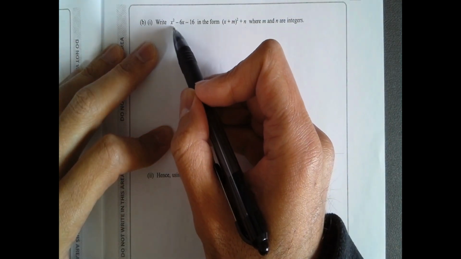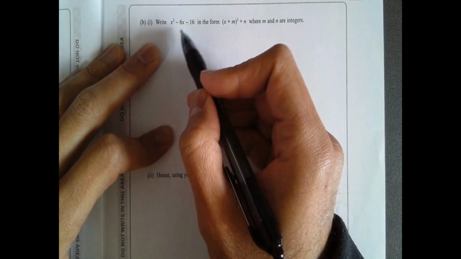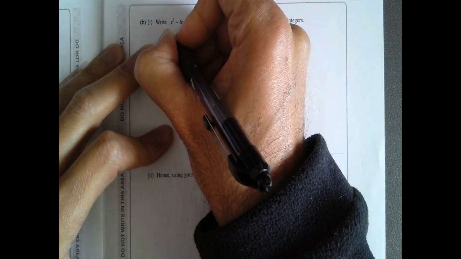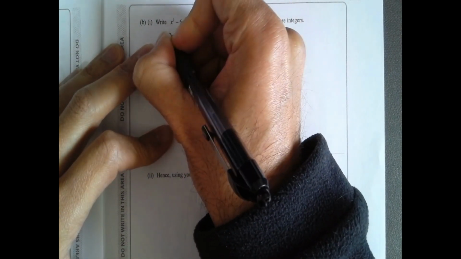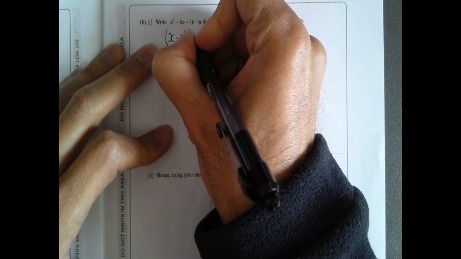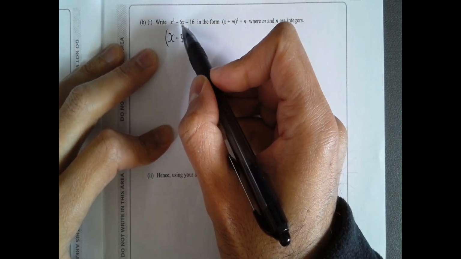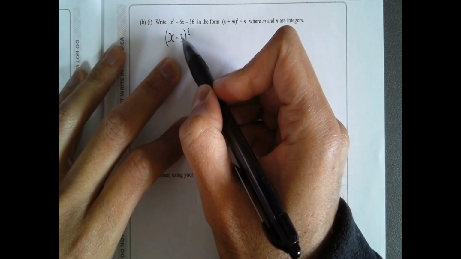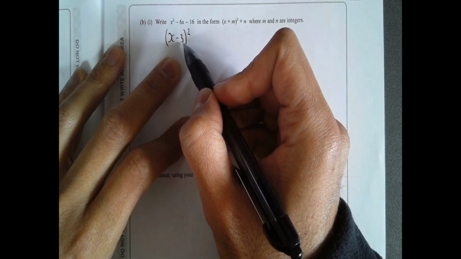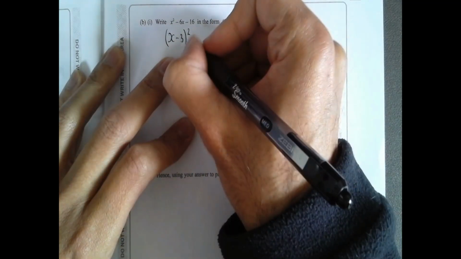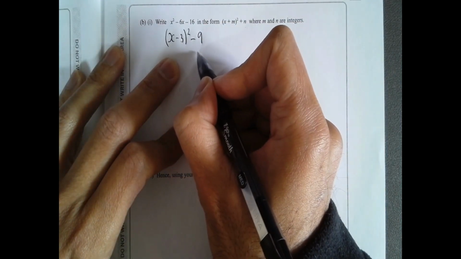So I'm going to do this by halving this number here, so that's going to become 3. So that's going to become x take away 3 squared, and then I want to take away the 3 squared, or the negative 3 squared. Negative 3 squared is 9, so I'm going to take away 9. This part here is always going to be take away.